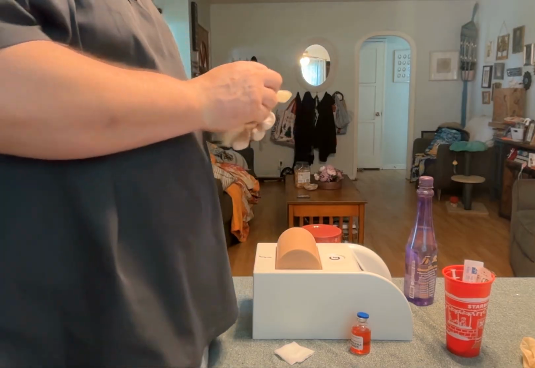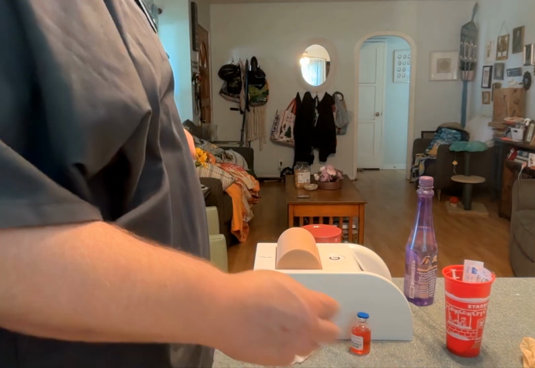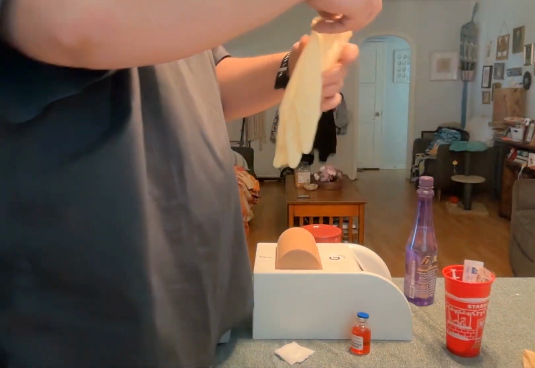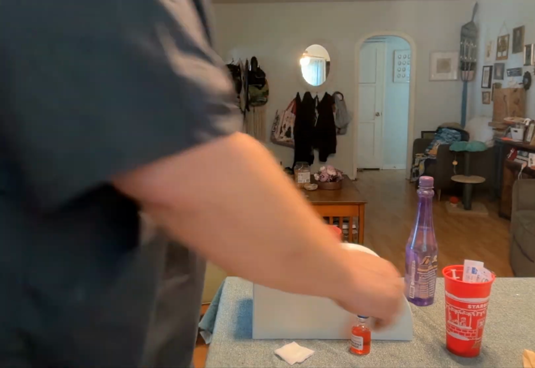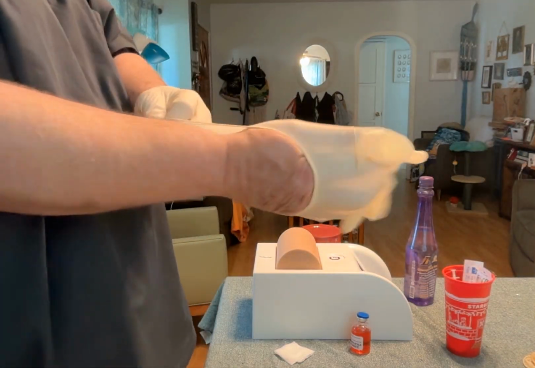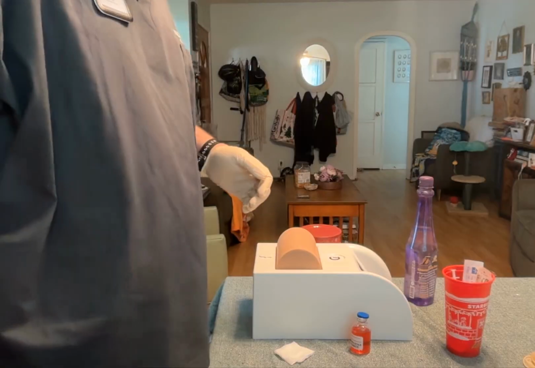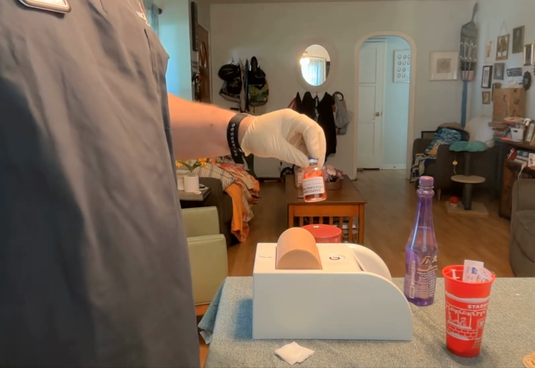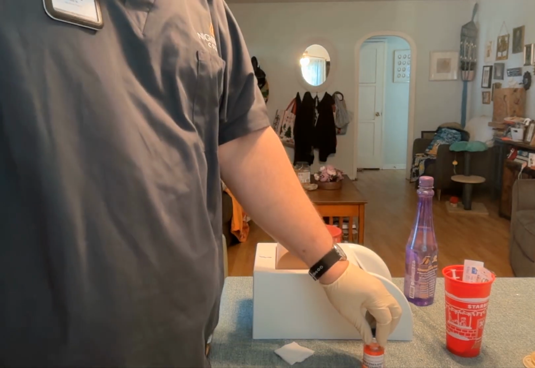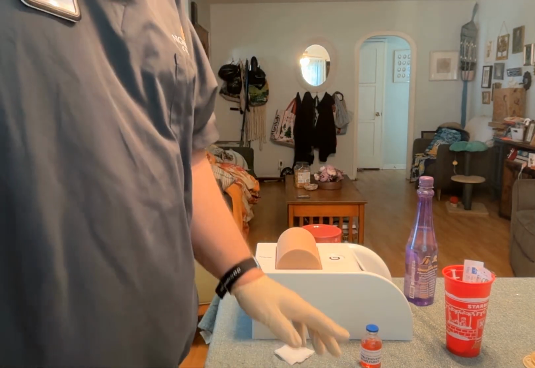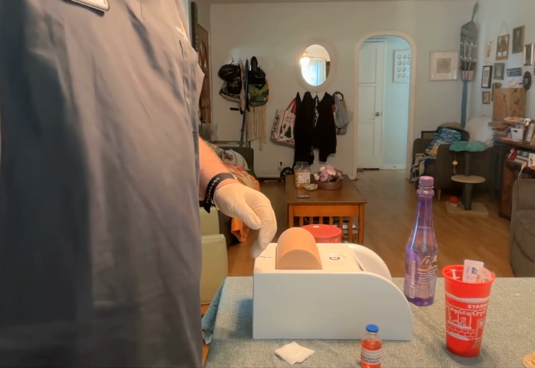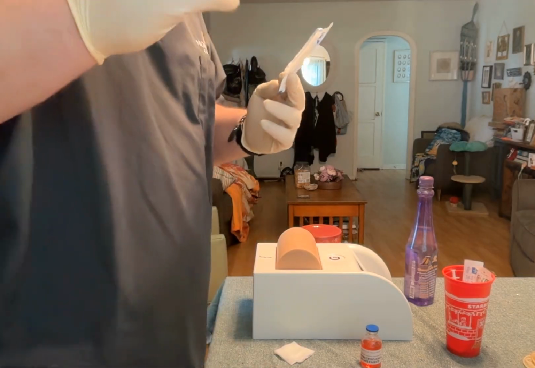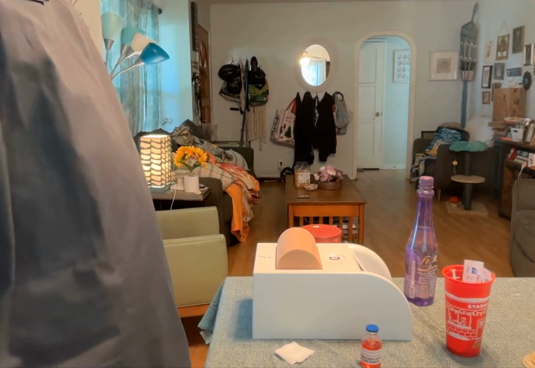So I remove my current clean gloves. Perform hand hygiene. I put on another set of clean gloves, and I get my medications. So I verify my dose is going to be 1.5 milliliters. That's what I'll have in my syringe. I've got the correct syringe. I've got the correct needles.